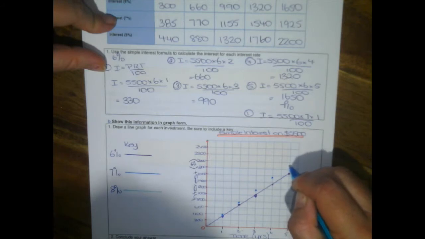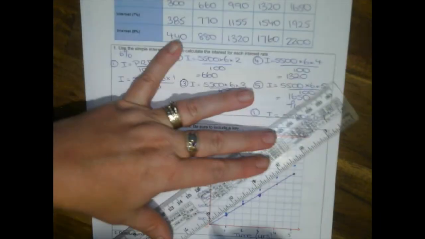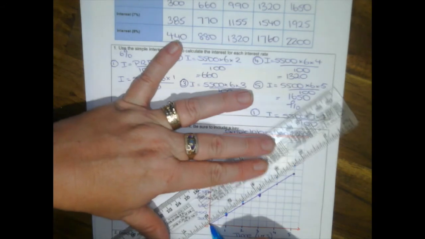So about there-ish. Again, using my ruler, starting from the 0.